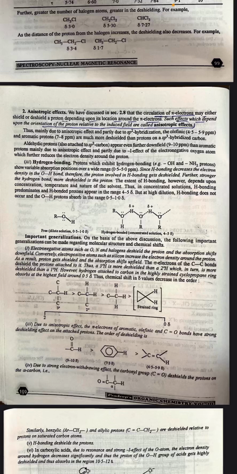Third factor is hydrogen bonding. Protons which exhibit hydrogen bonding show variable absorption position over a wide range. Hydrogen bonding decreases the electron density in the OH bond, and therefore a proton involved in hydrogen bonding gets deshielded. Further, the stronger the hydrogen bond, the more deshielded is the proton. The extent of hydrogen bonding, however, depends on concentration, temperature, and nature of solvent.